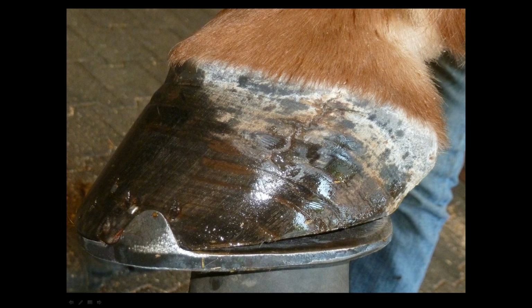So when the horse puts his foot on the ground, he's going to push the hoof wall down to the shoe. The hoof wall is going to descend down.